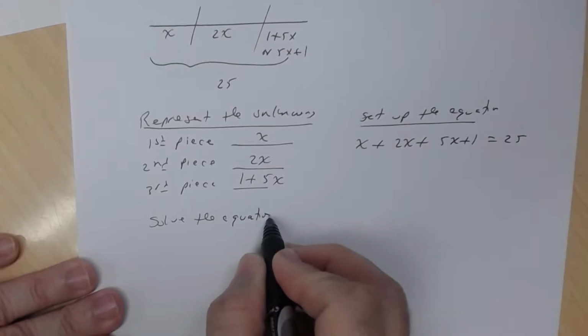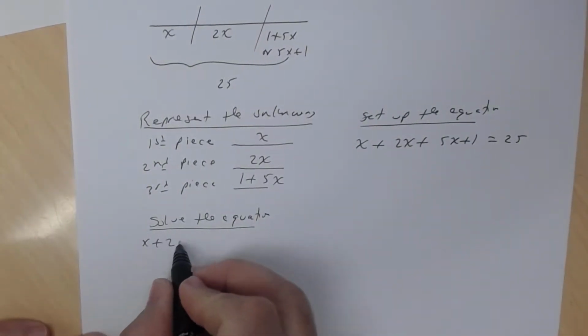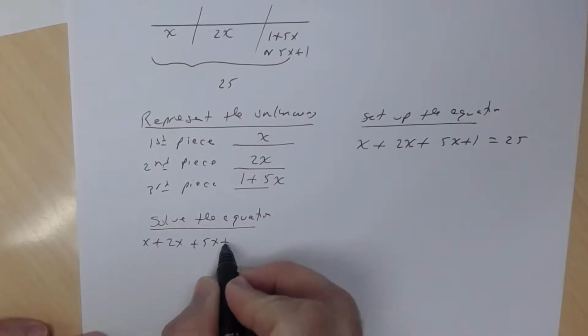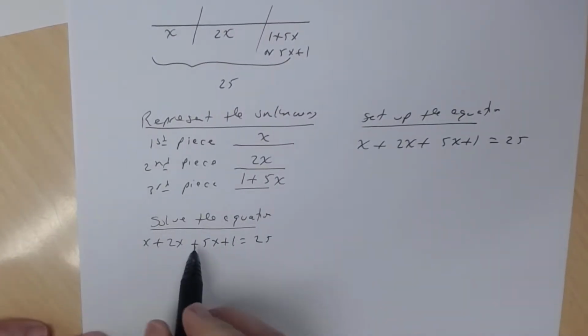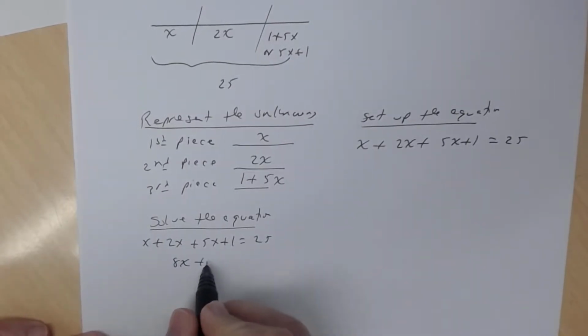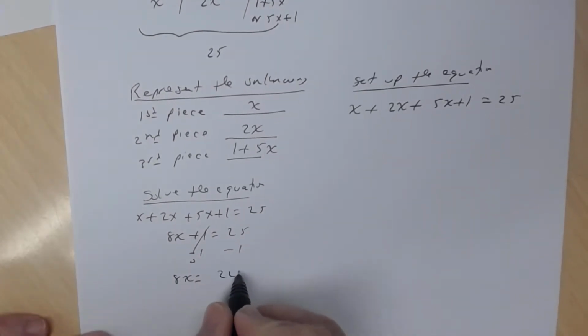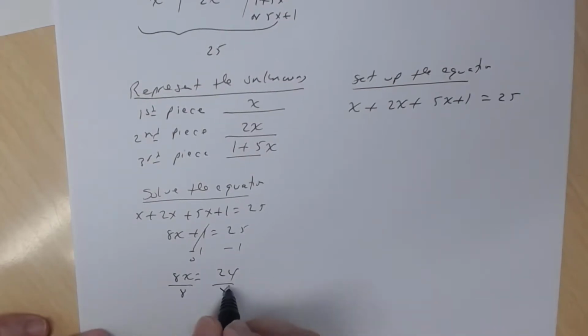So the next thing you're going to do is solve this equation. So I'm going to go ahead and rewrite this. And then I'm going to combine like terms. So x plus 2x plus 5x is 8x. So 8x plus 1 equals 25. Subtract 1 from both sides. Combine like terms. I get 8x equals 24. Divide both sides by 8. I get x to be 3.